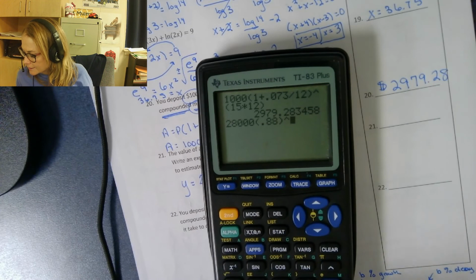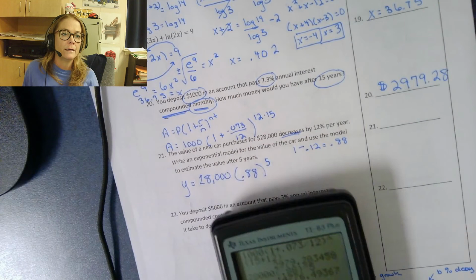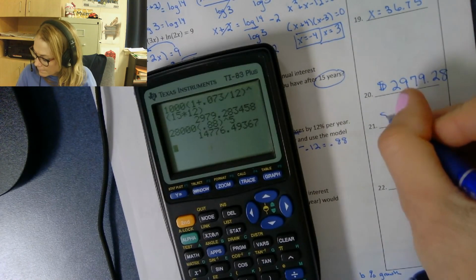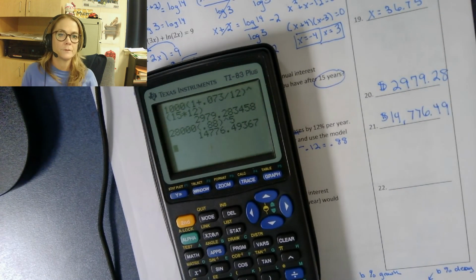28,000 times 0.88 to the 5th. How much is this car worth after 5 years? This number should make sense; it should be going down in value. You purchased it for 28,000, and after 5 years it's only worth $14,776.49. That answer makes sense to me. If you get a negative answer or a number that's bigger, if it doesn't have reasonableness to it, then you want to see if you put something into your calculator that's not correct.